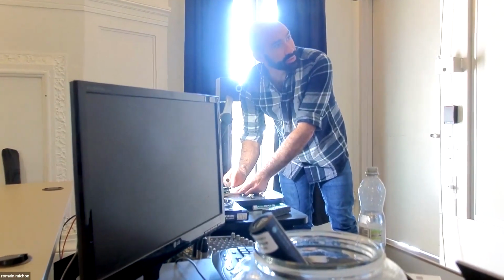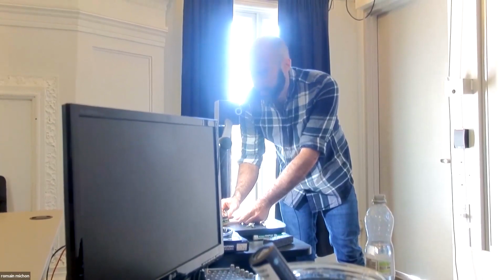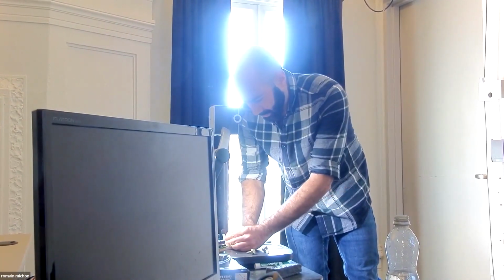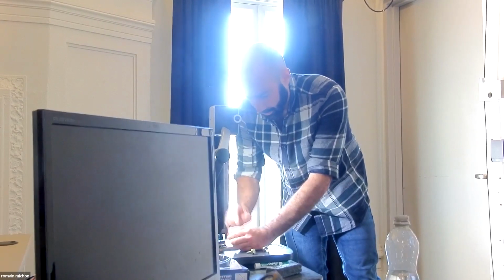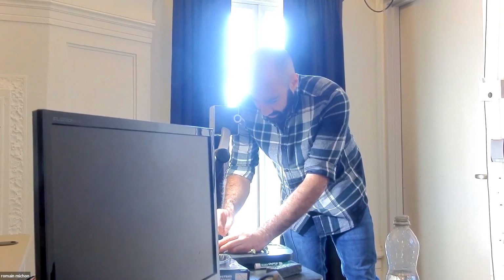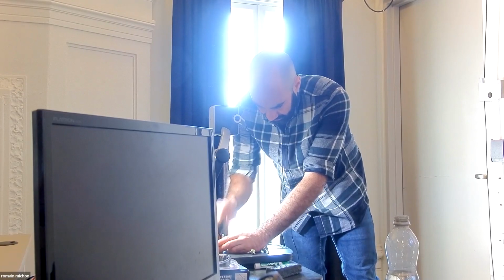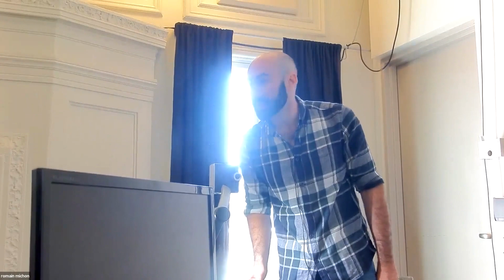So now power is going to one of the 2 pins of the FSR, and then I'm going to take the other pin. I'm going to disconnect the potentiometer, and I'm going to connect it to this like this, okay?